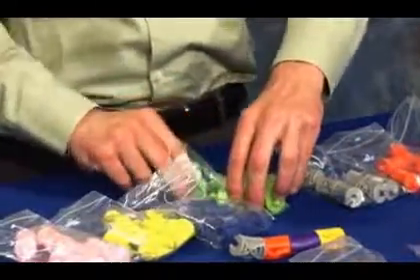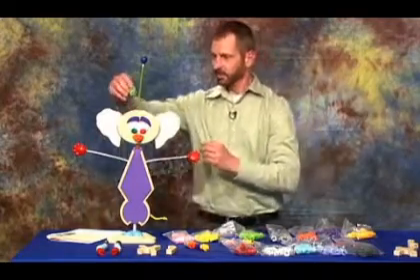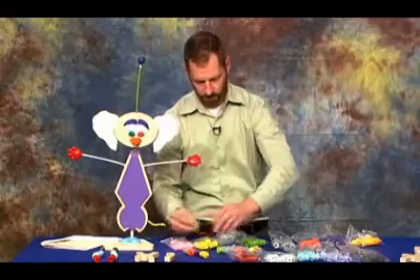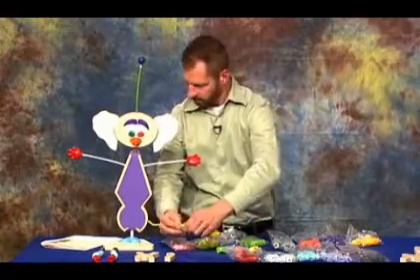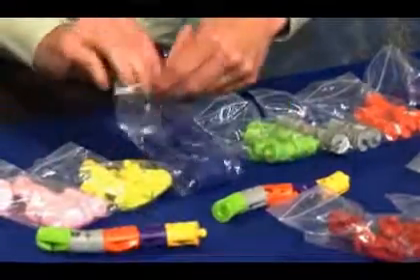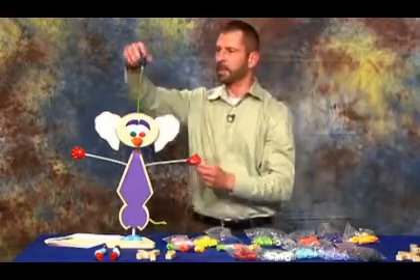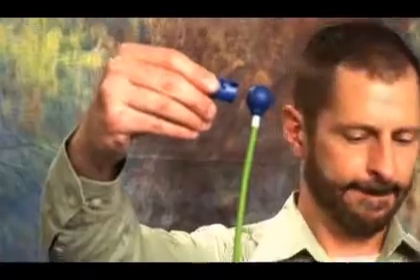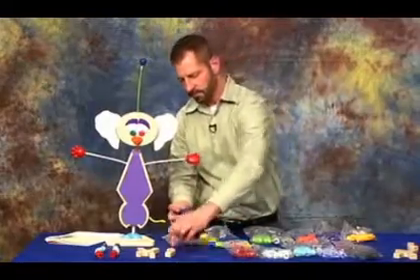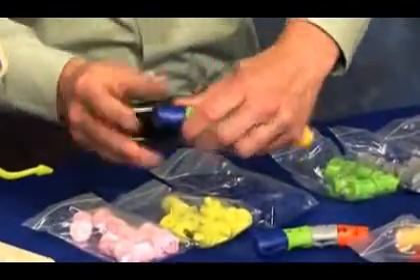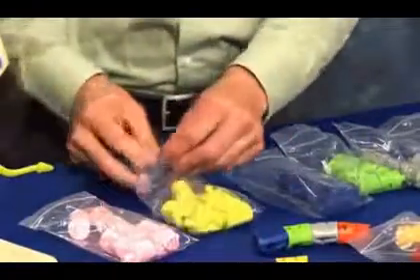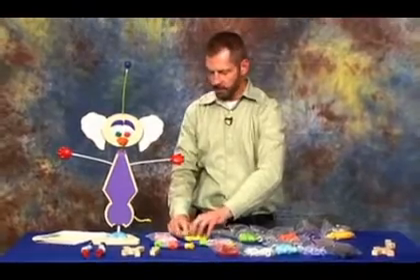Green for the antenna. Dark blue for the antenna shape. As you can see, we have a knob shape up here. And yellow-green is for the tail.